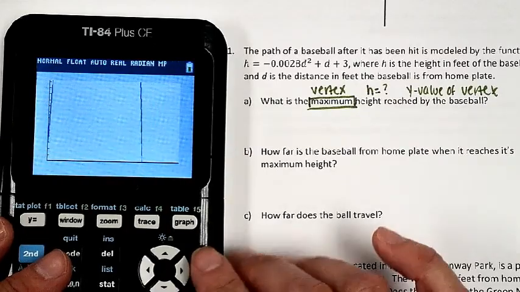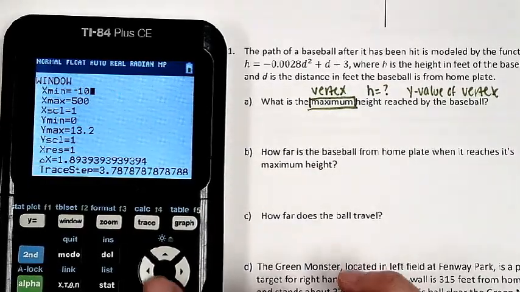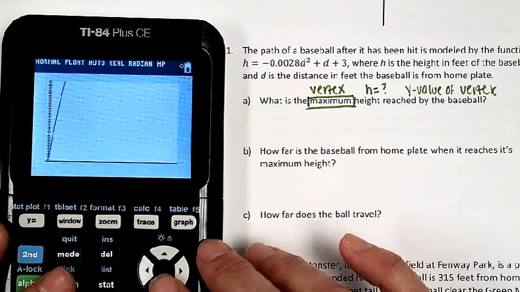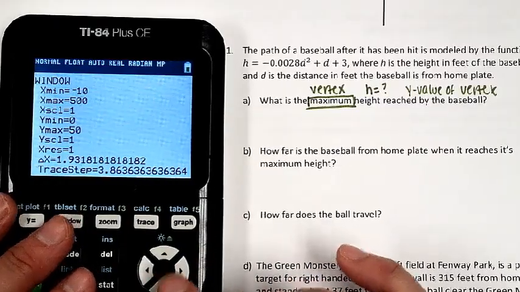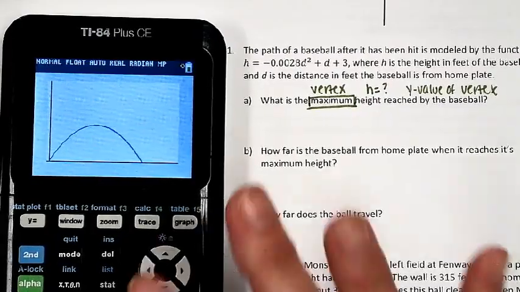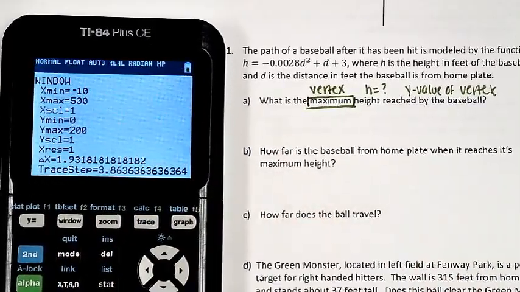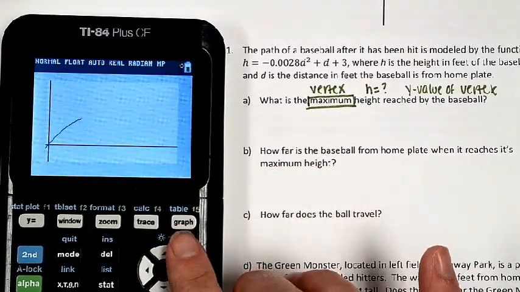Okay, got that part on the screen. So I'm just messing with my window. Okay, this is what I have for my window.